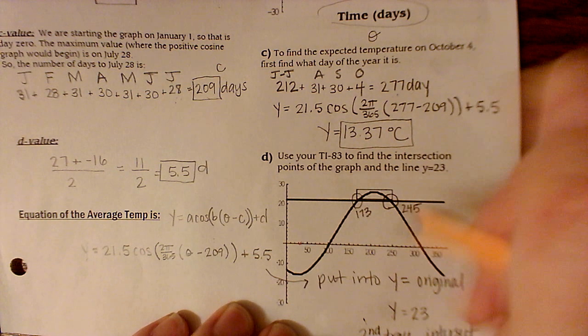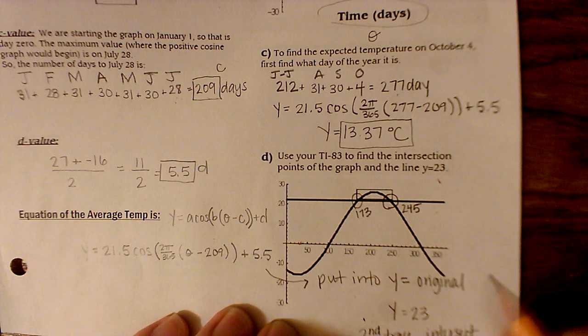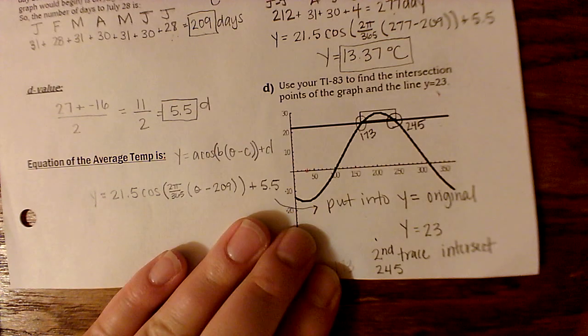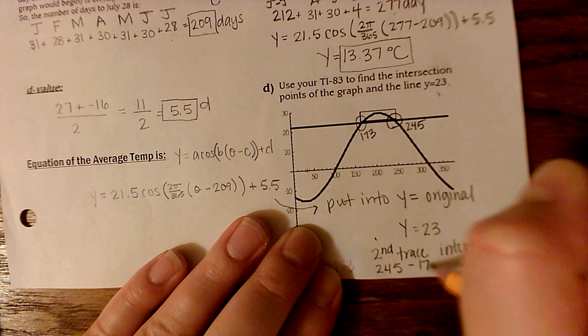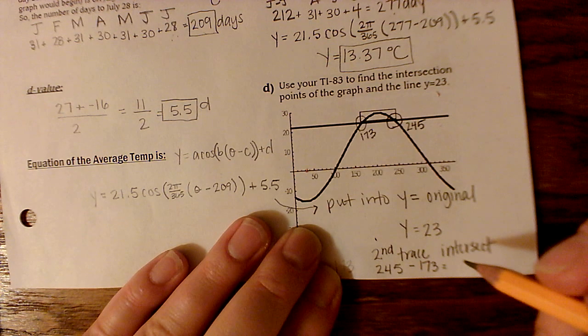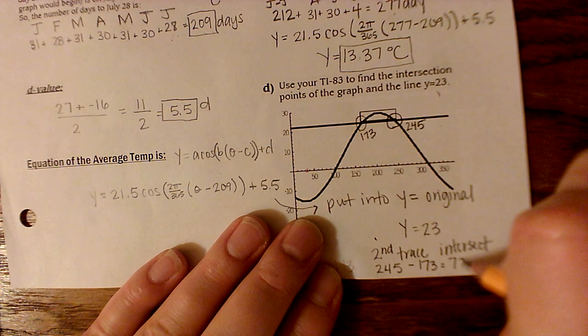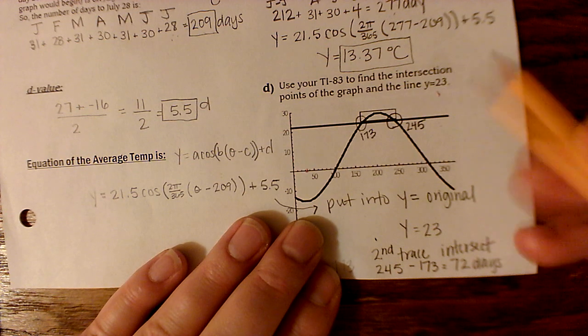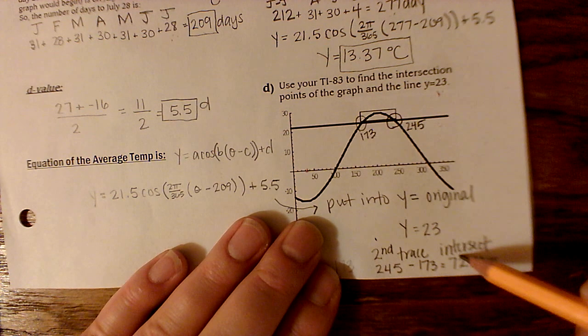They're all x equals, so we're looking at days. And then you're going to subtract, so 245 minus 173 gives us 72 days. So it's going to stay above 23 degrees Celsius for 72 days.